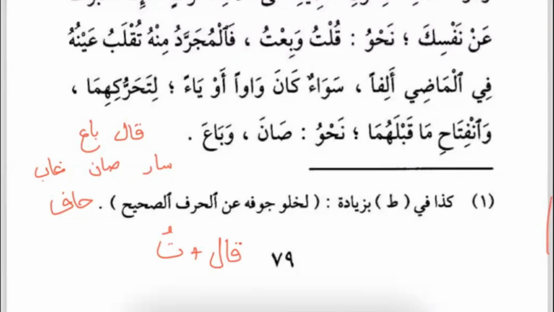So that means it should have 4 letters. But since this is the hollow verb, when you attach this pronoun, there's a rule. The rule is the letter before this pronoun needs to have sukoon. But it happens that the letter before that letter already has sukoon, and you cannot have 2 sukoons in a row. So then you're going to wind up omitting that middle letter, and that's going to leave you with 1, 2, 3 letters.